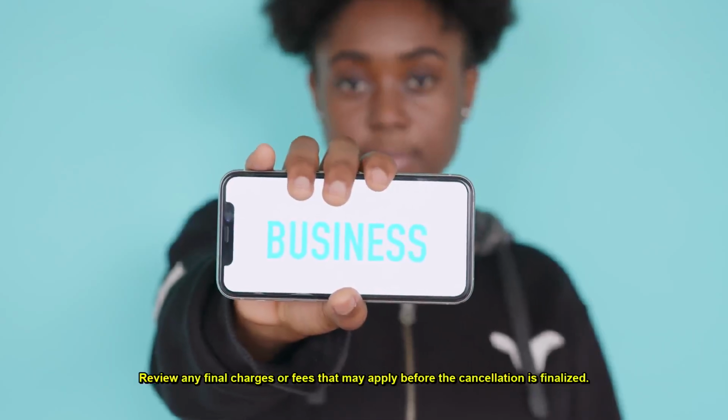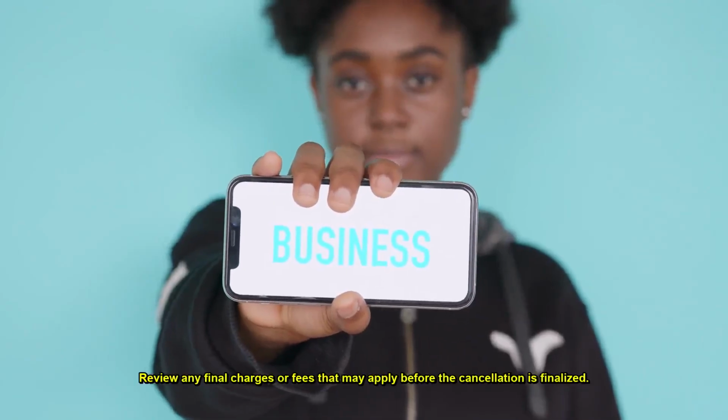Review any final charges or fees that may apply before the cancellation is finalized. Keep a record of all correspondence and confirmation notices for your records. And that's it. Your membership cancellation process is complete.